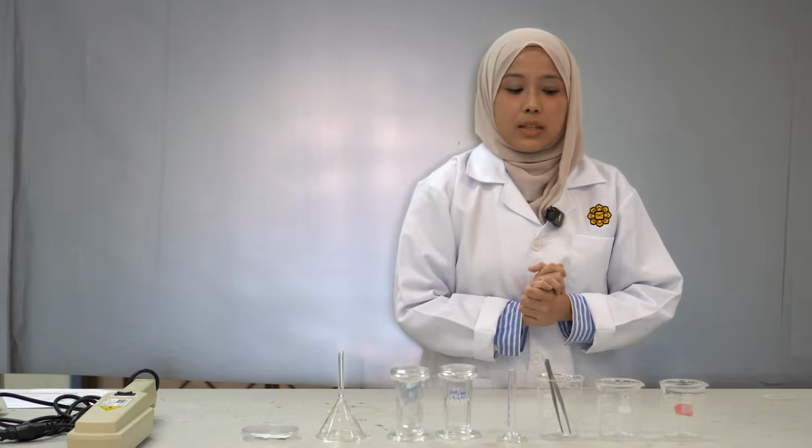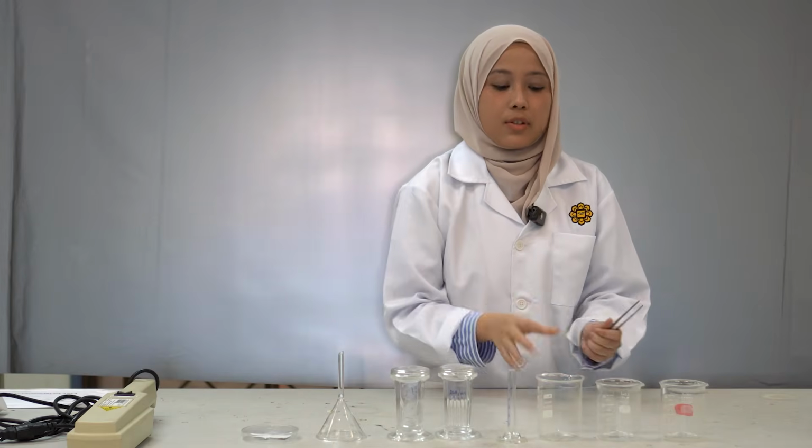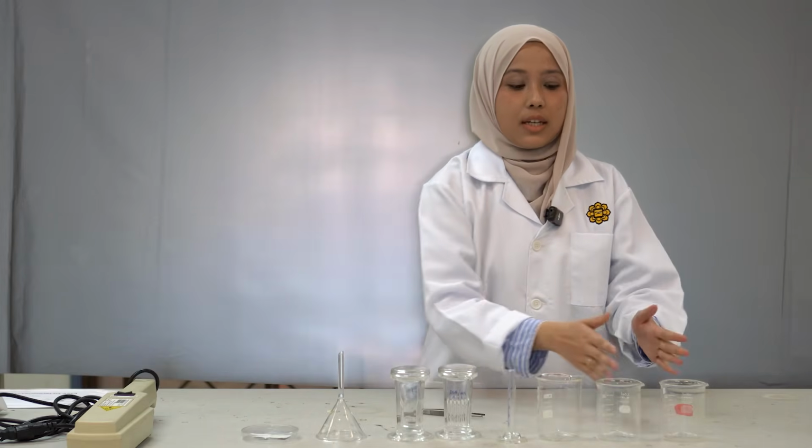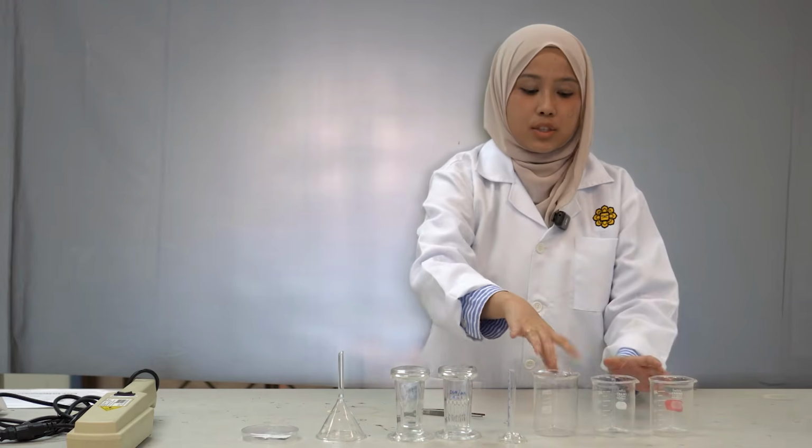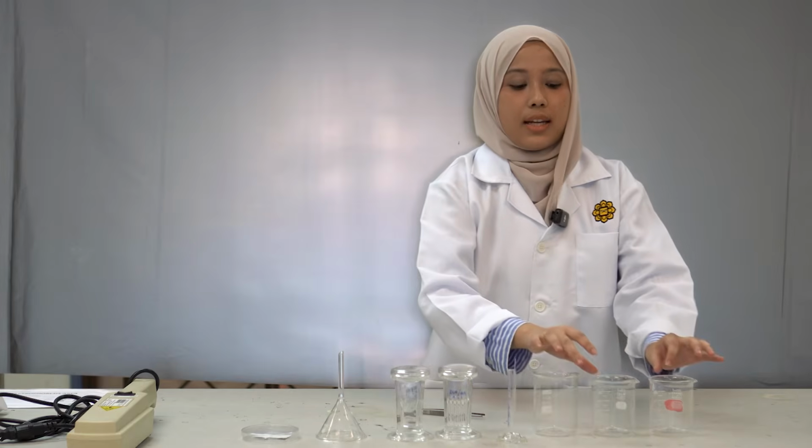To start the experiment, first we will prepare the samples. We will have three different samples: acid, base and neutral. Each sample we will mix with 5 ml of dichloromethane, and then set it aside. Next we will prepare the developing solvent.